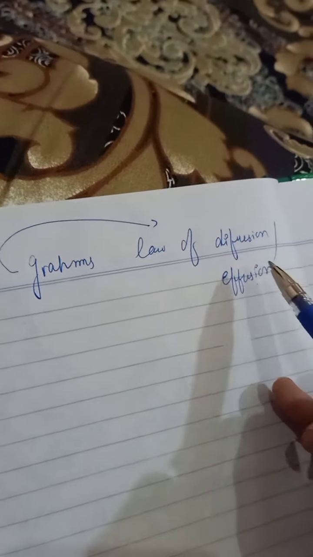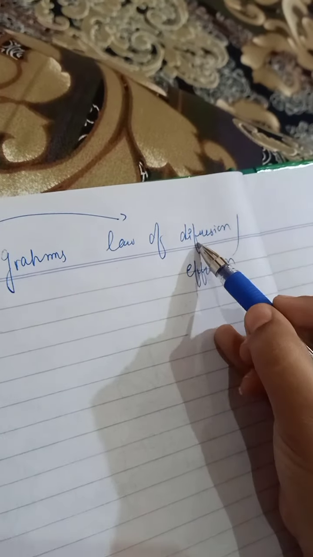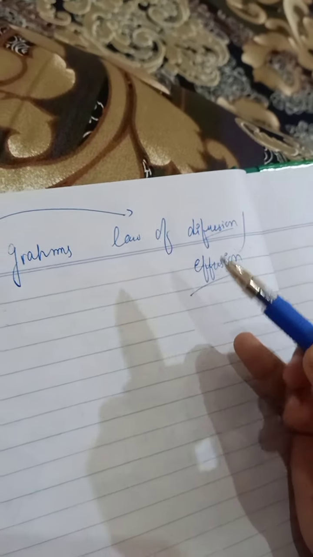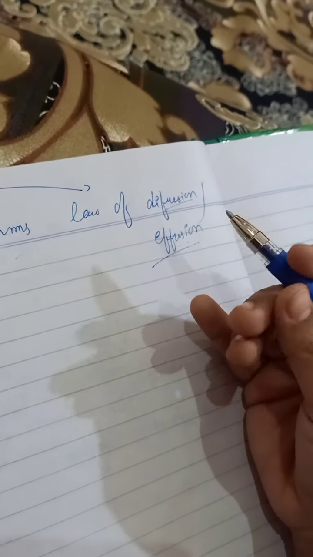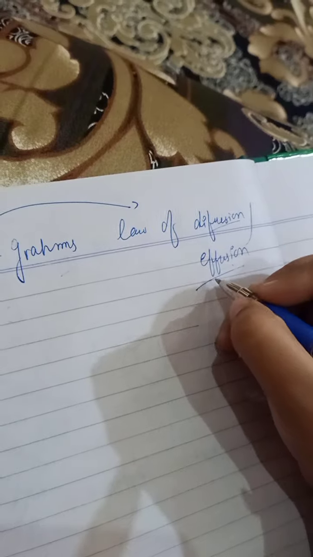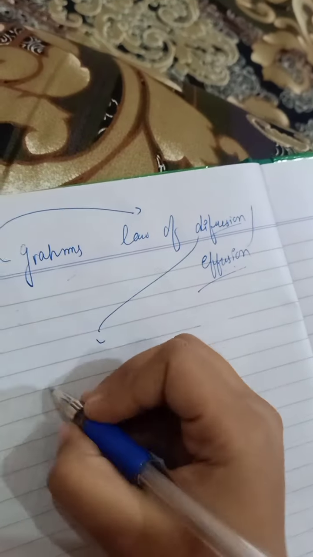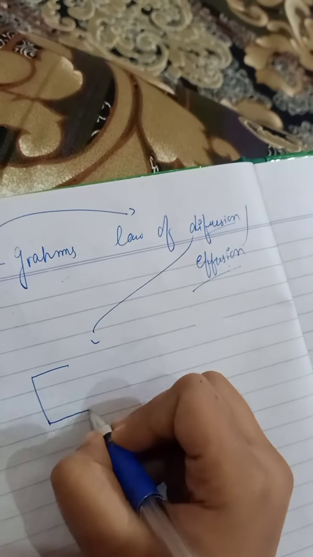So today our topic is Graham's law of effusion and diffusion. In this video I'll be telling you what diffusion and effusion are, and then what this law actually states. First of all, to understand diffusion, for example, I have two containers.